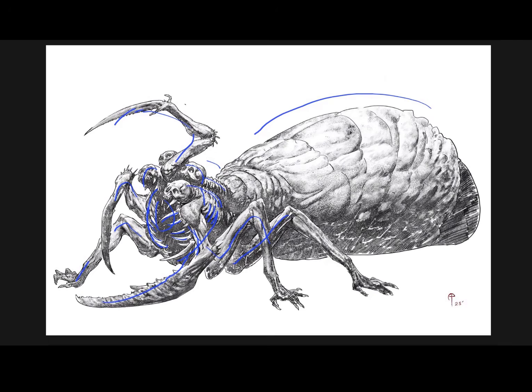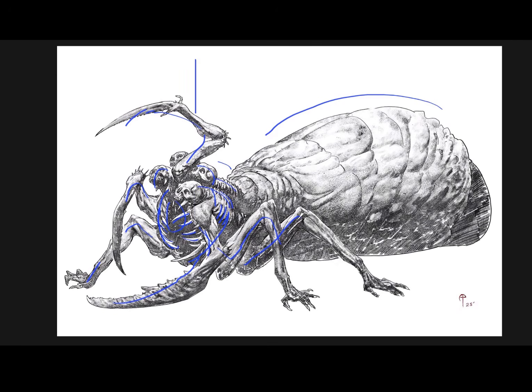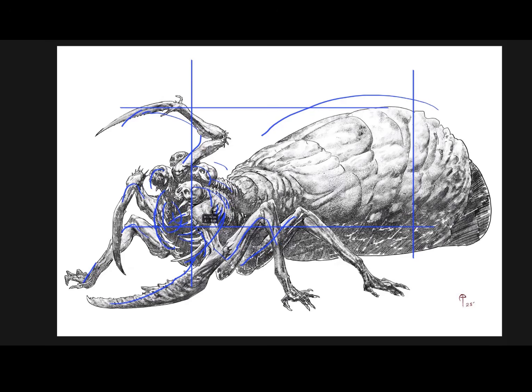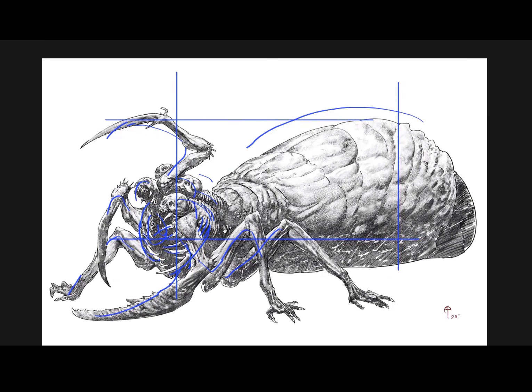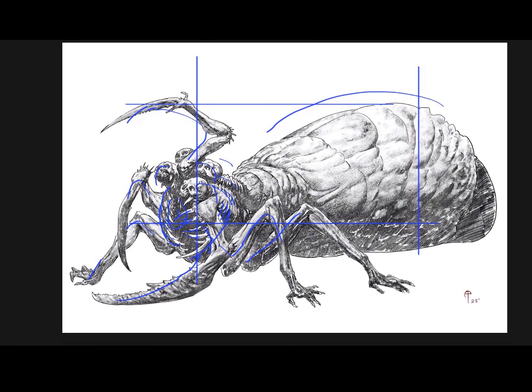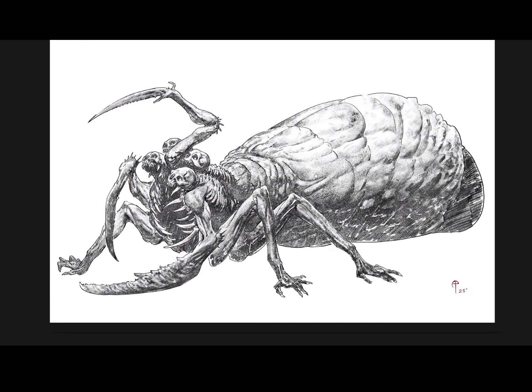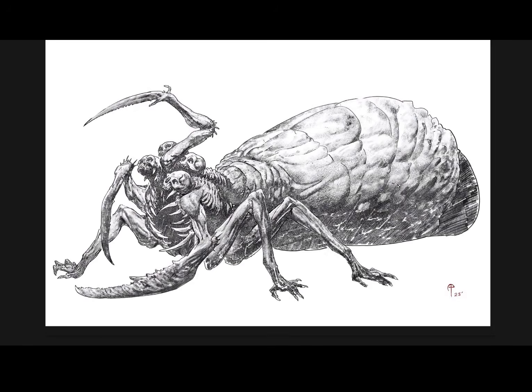And as I mentioned, following the rule of thirds, the focal point ends up being in that lower left corner area. So, using all these guides to my advantage to create these creatures, I'm improving the chances of making something appealing. So this is a very good example of that.